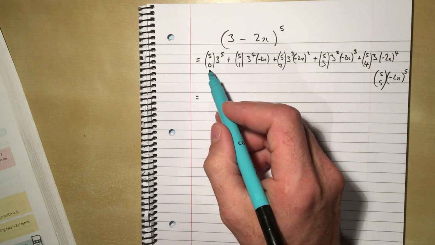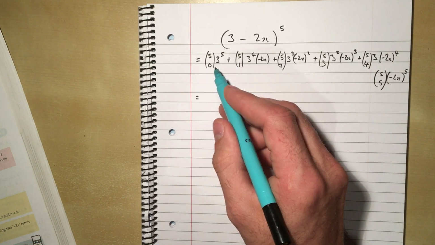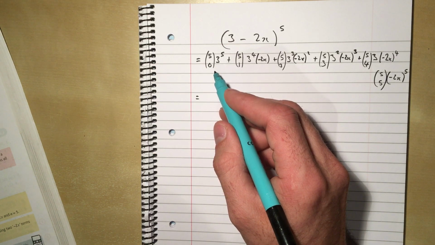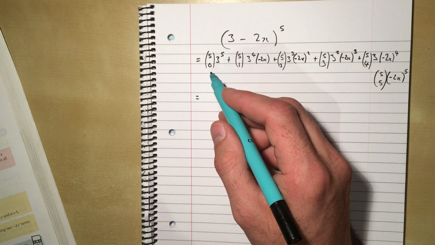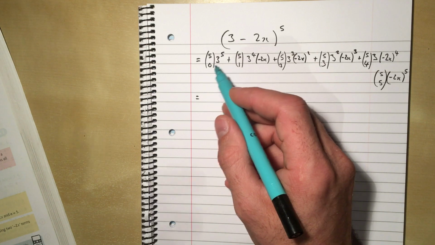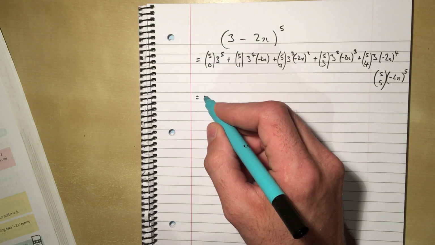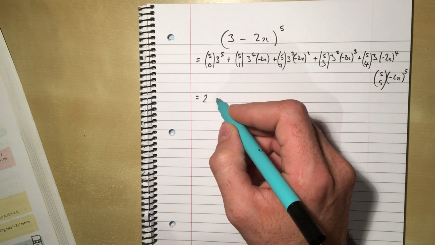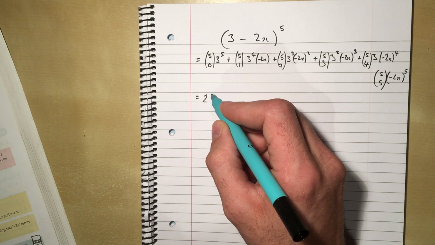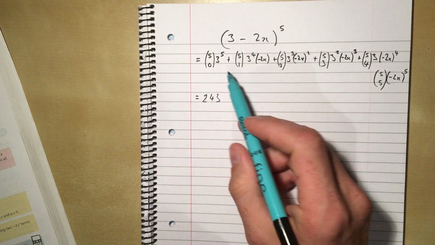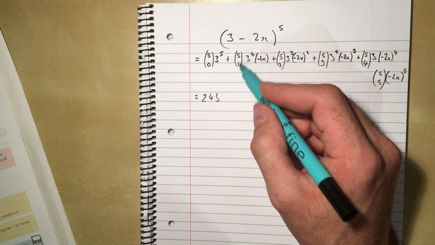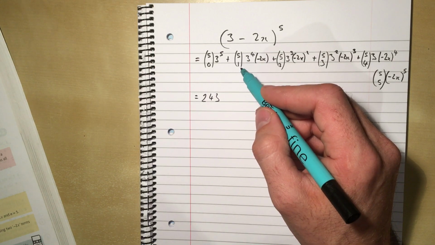So now all I've got to do is deal with one term at once. So I know this is one lot of 3 to the power of 5. So I could use my calculator here, or just use a bit of brain power, but as it happens, I'm going to cheat and look in the blue box. But 3 to the power of 5 is going to be 243. Not going to be too difficult to work that out on its own. Now 5 choose 1 is going to be 5.